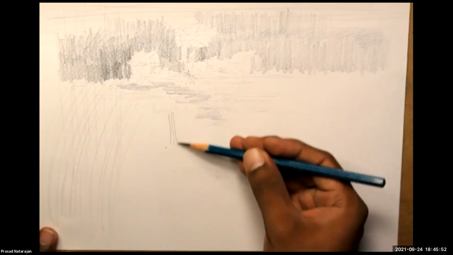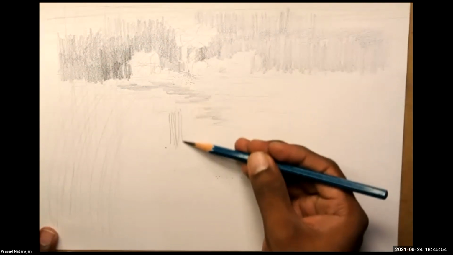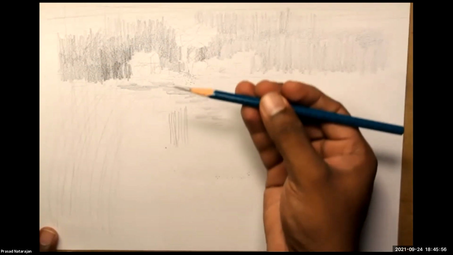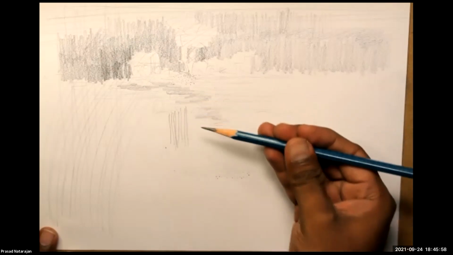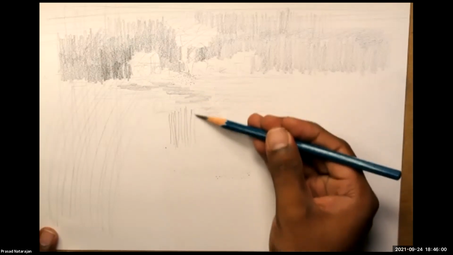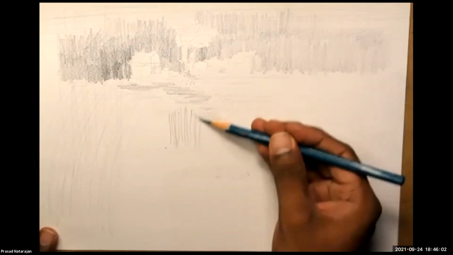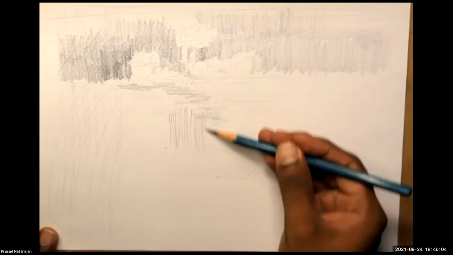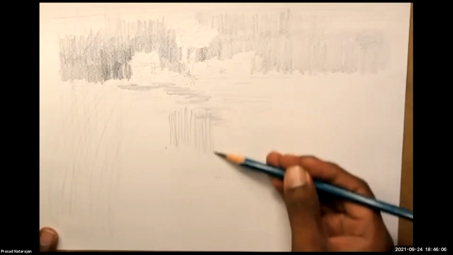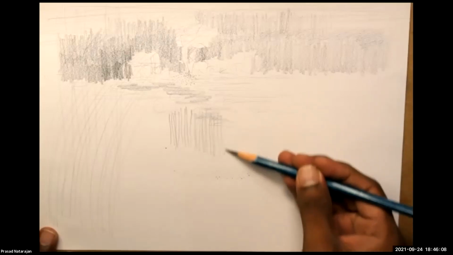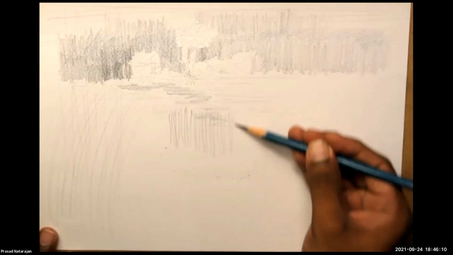So this is the inverted grip. This is how I'm holding the pencil. Wow. Making different marks and using the inverted grip.